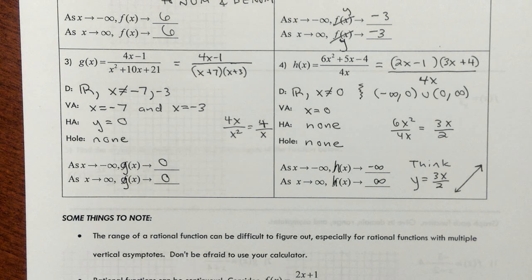Okay, so hopefully that makes sense. Again, finding the asymptotes, that's a really important part of what we're doing with graphing rational functions. And certainly that's something that I would hope and expect you to know how to do without a calculator. Some other things to note before I go ahead and stop.